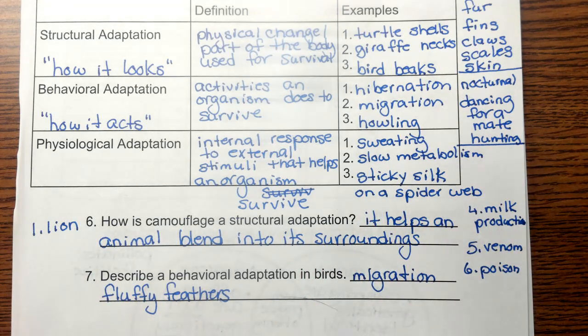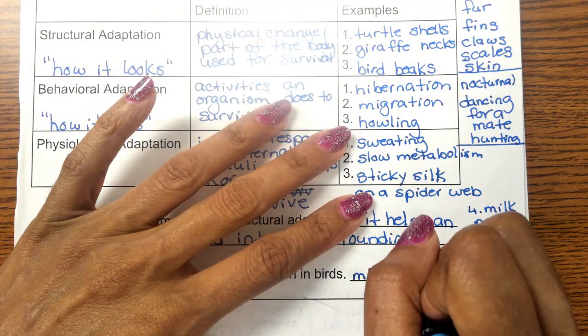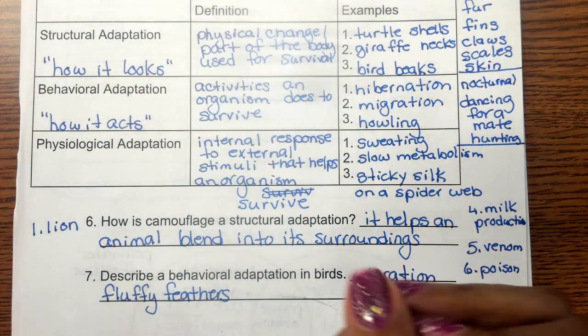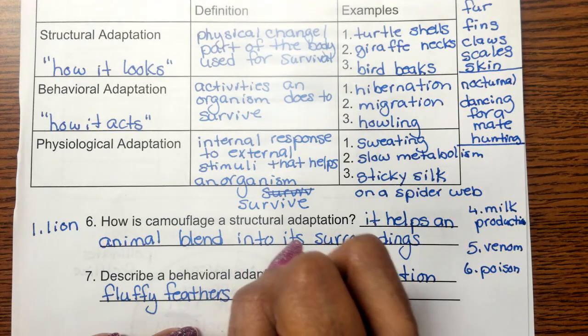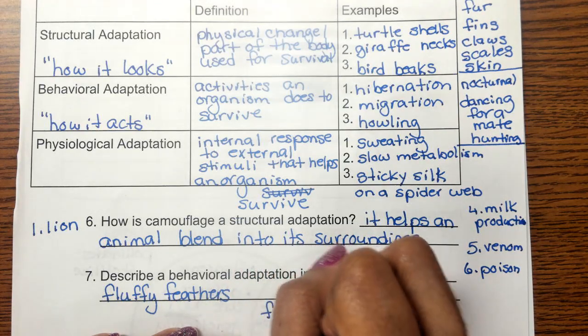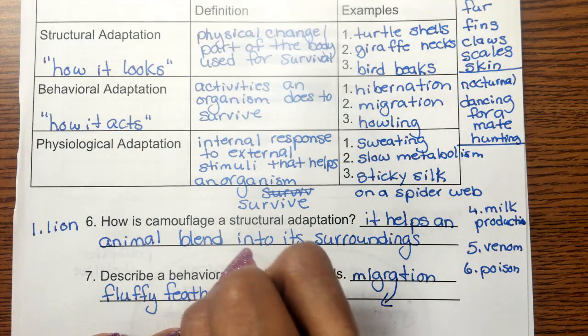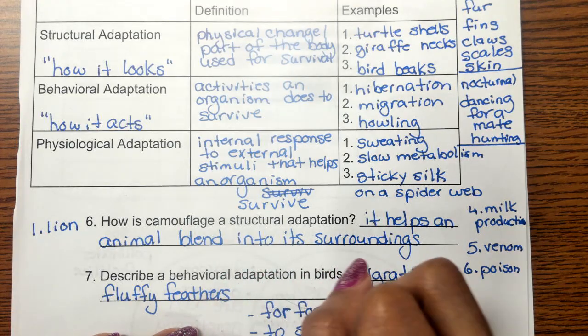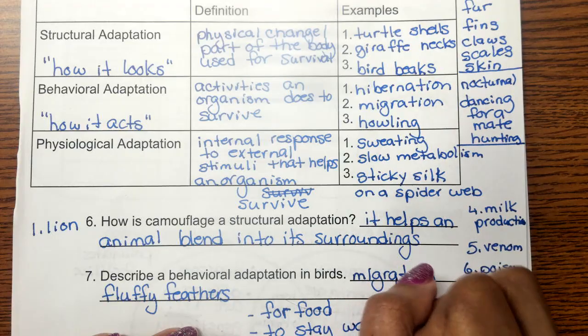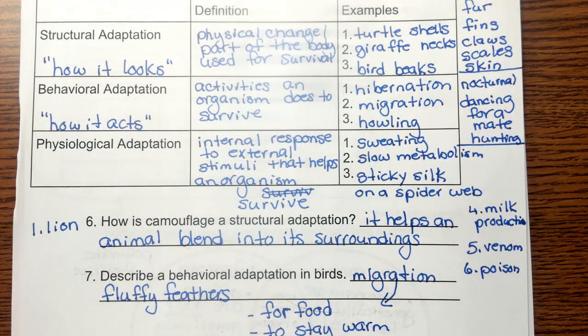And when we said migration, they move for food and also to stay warm.